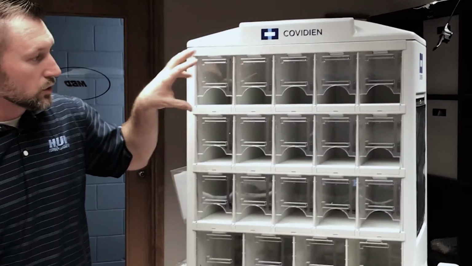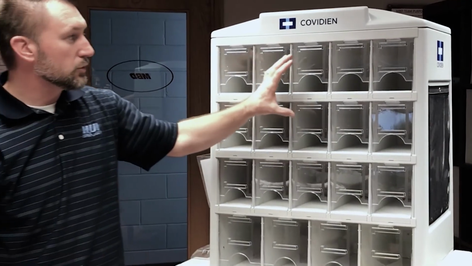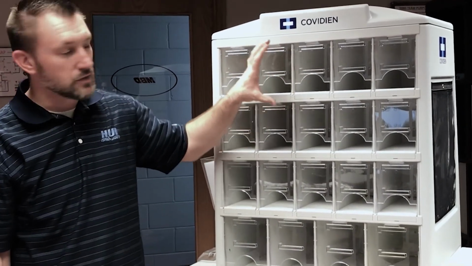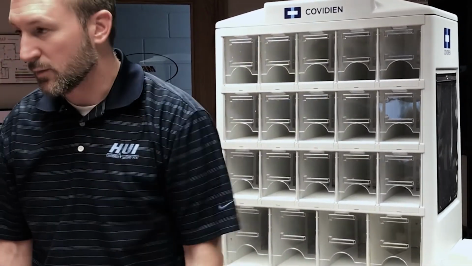So again, when you go down the injection molded path versus the thermoform, you're going to find that you can hold much tighter tolerances or much tighter surface features than what you can when it comes to thermoform.